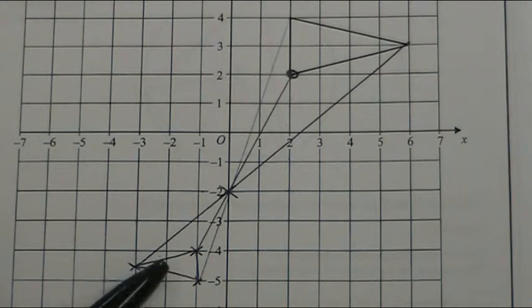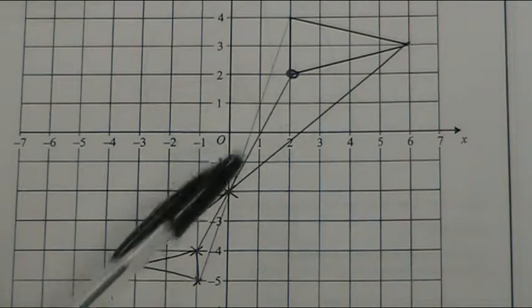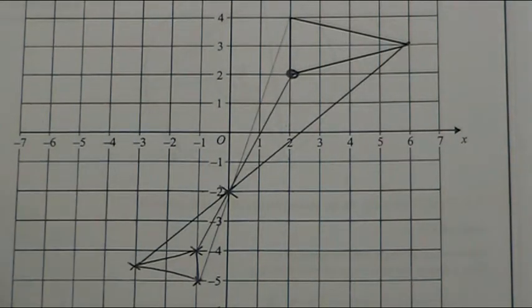Is it half the size? Yes. Is it in the negative direction? Yes. And there we have it.